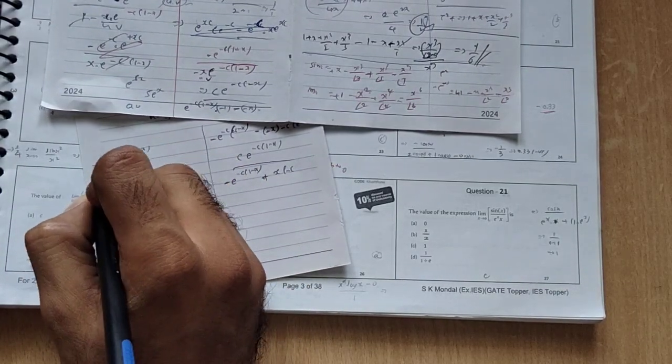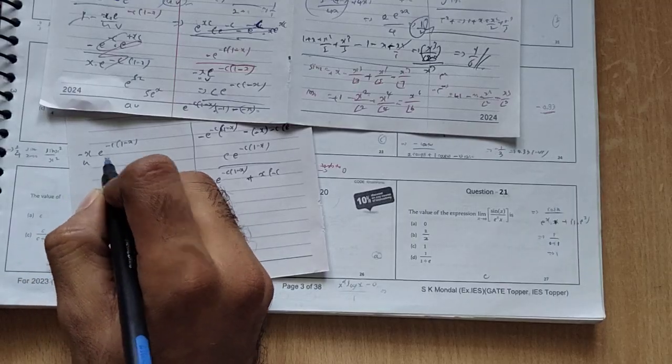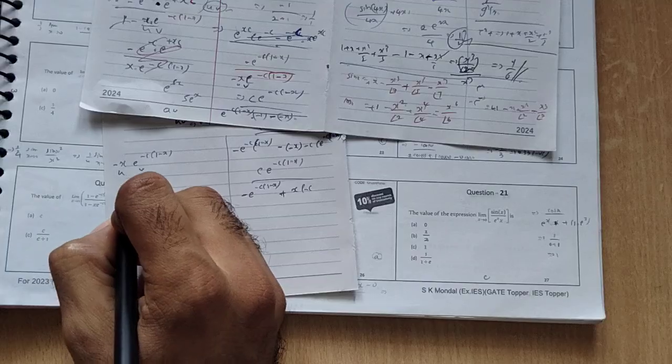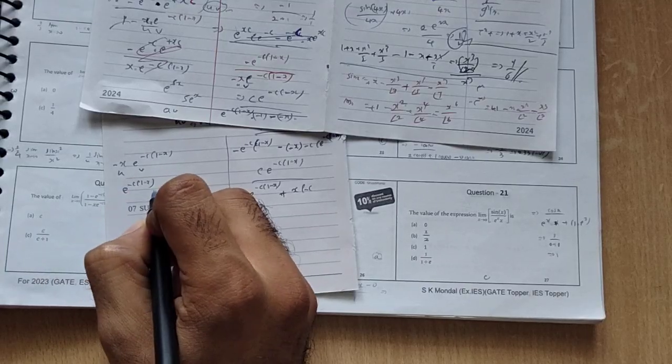See, simple calculation, how much time I am taking. This is u, this is v, so u v dash, v is e power minus c 1 minus x, so this will be minus 1.